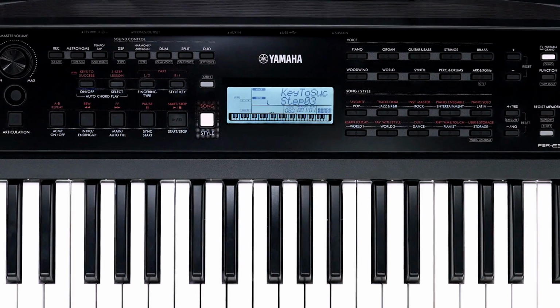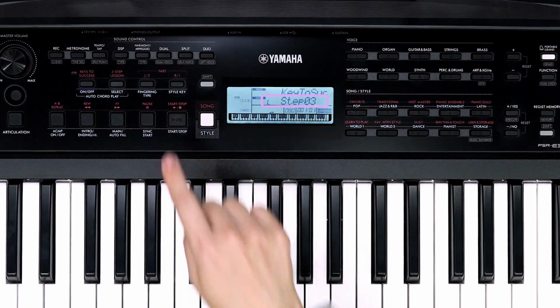You can choose any steps you like to practice, in any order you wish, using the plus yes and minus no buttons. Let's try some other steps. In step 3, you can practice the left hand part.